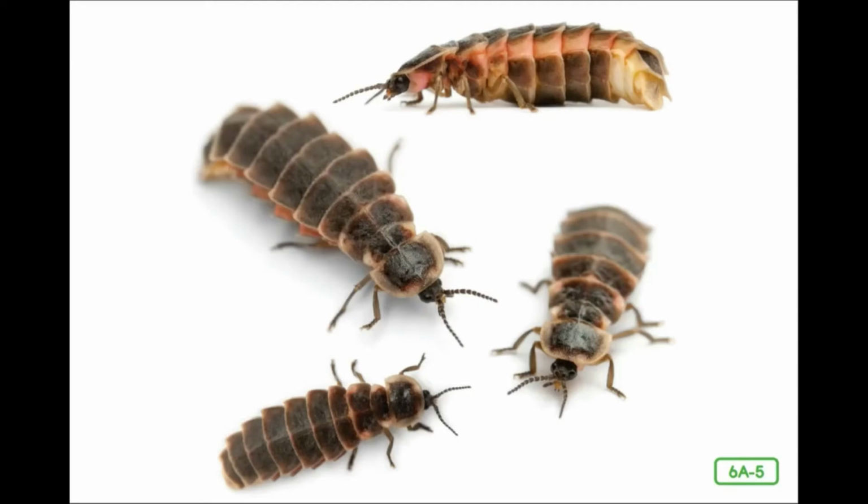Have you ever heard of a glowworm? Glowworms are also misnamed. They are not worms at all. At the larvae stage, a lot of insects look like worms, even though they're not worms. The larvae of fireflies and other insects are often called glowworms because they live on the ground like worms, and they glow in the dark.